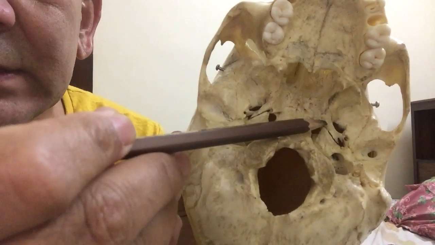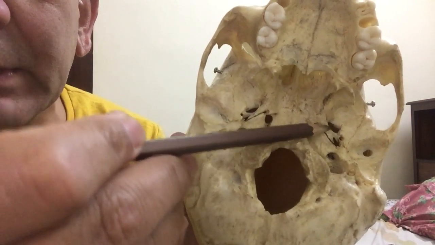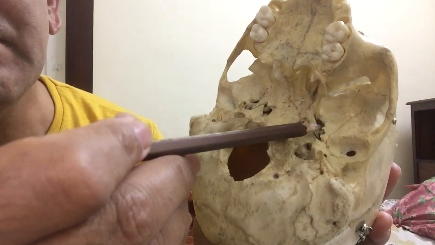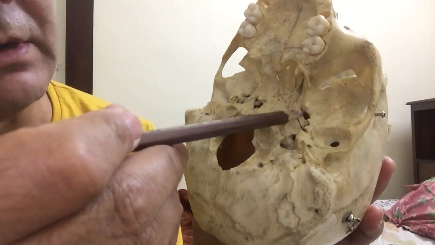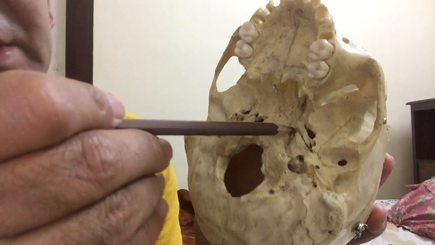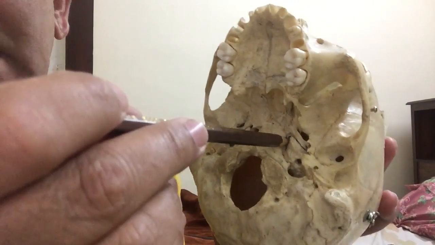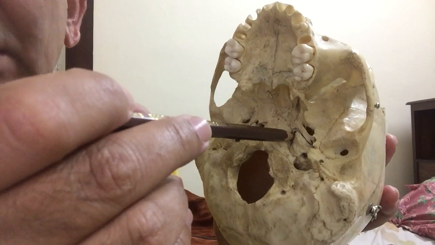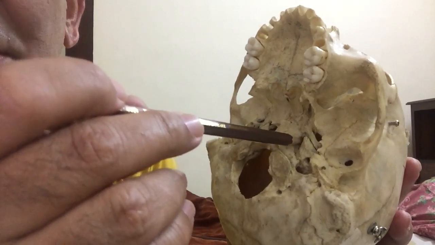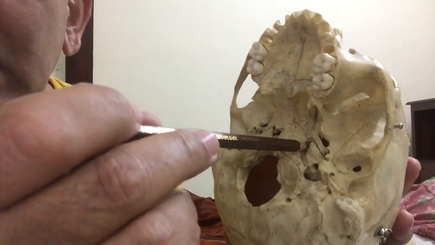This is the oval foramen. On the medial side of the oval foramen is another foramen, called the foramen lacerum.